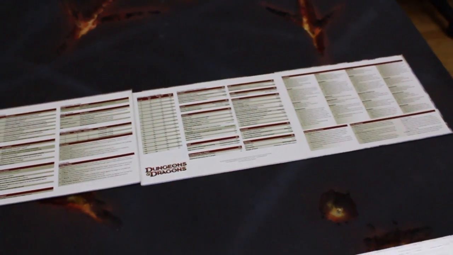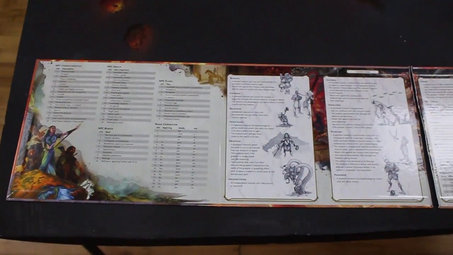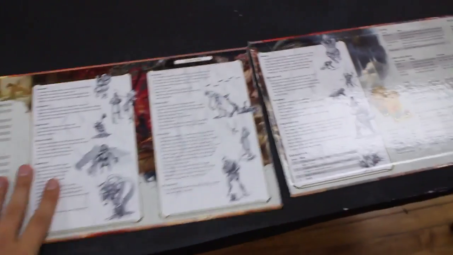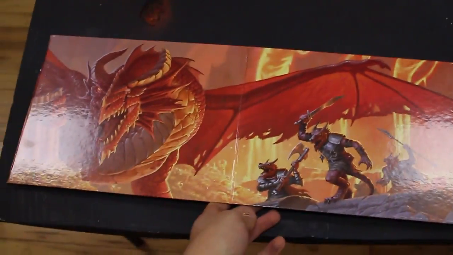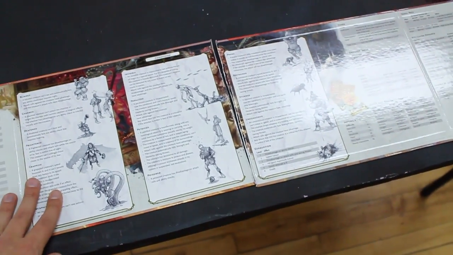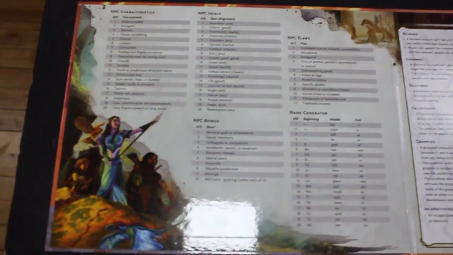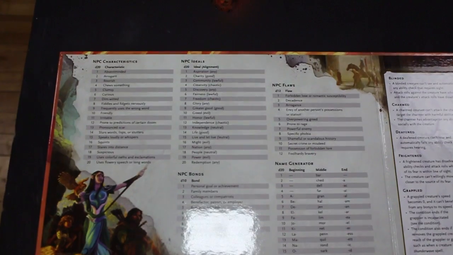Now, D&D Next. Here it is. I like the bright orange stuff. Kind of harkens back to an earlier day of Dungeons & Dragons. But I don't like this screen at all.